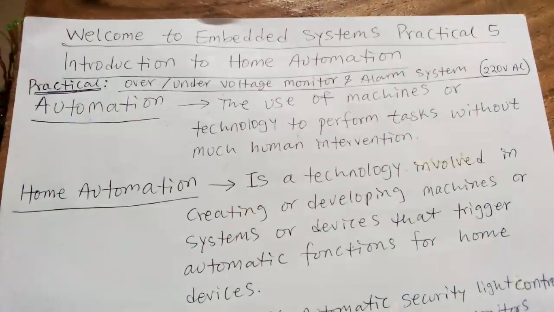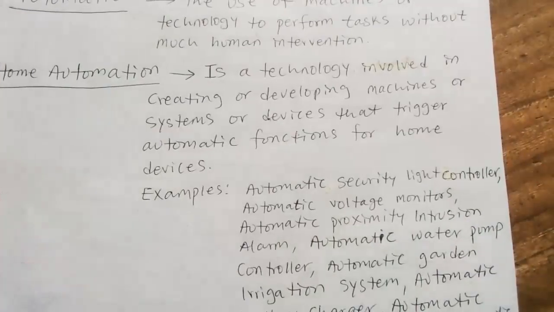Then, putting that together, home automation. Home automation is a technology involved in creating or developing machines, systems or devices that trigger automatic functions for home devices.